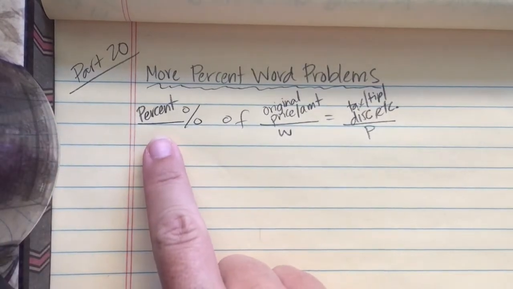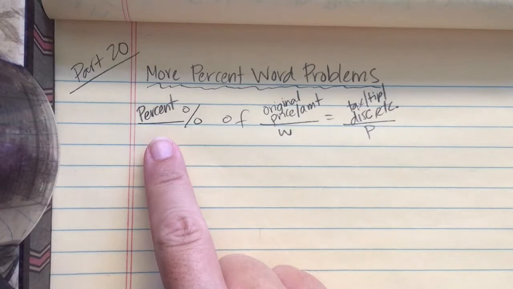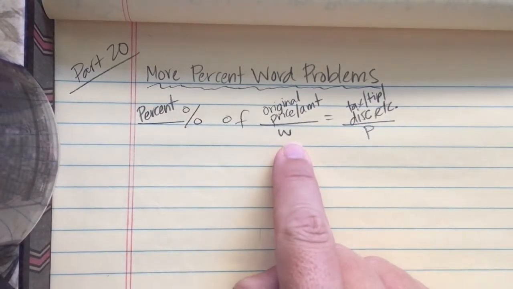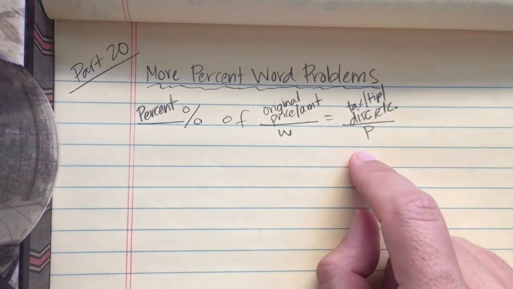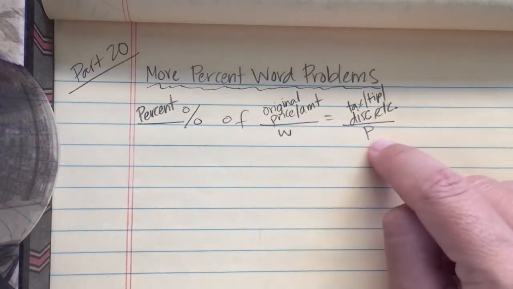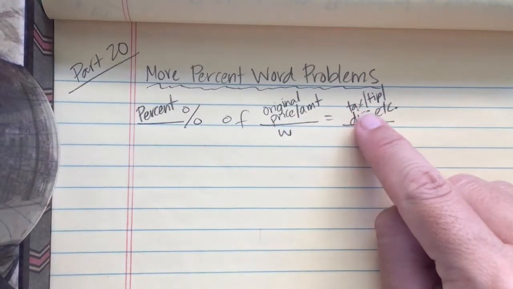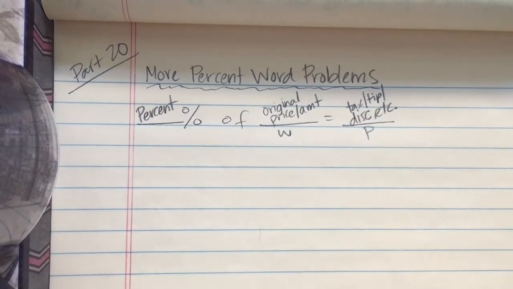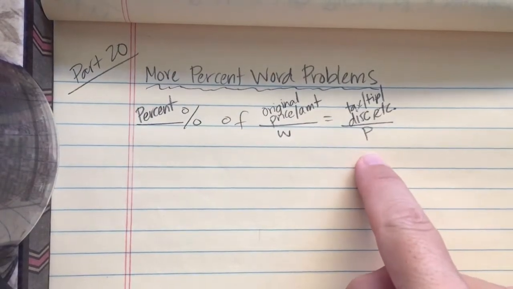Remember the formula that we talked about using for percent of a number type word problems was percent of whole equals part. And remember, the whole is always the original price or the amount, and the part is your tax, tip, discount, etc. So yesterday we worked with some problems that required you to primarily find the part.